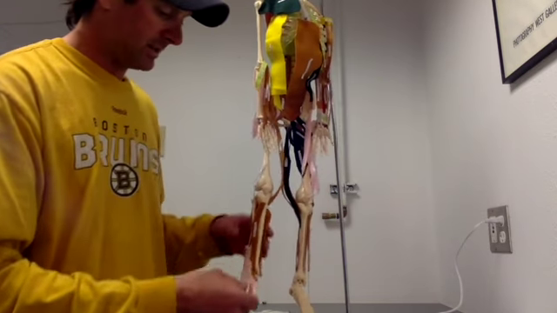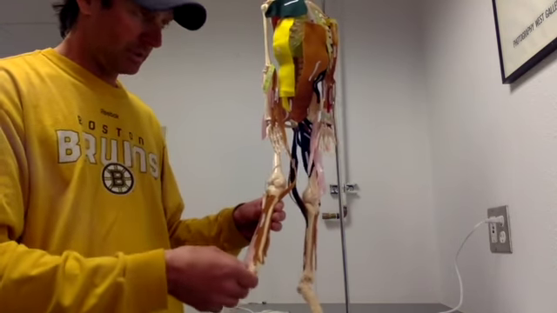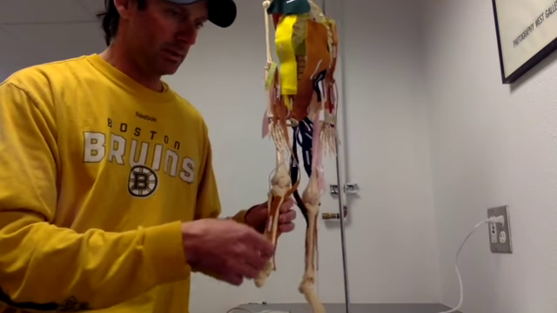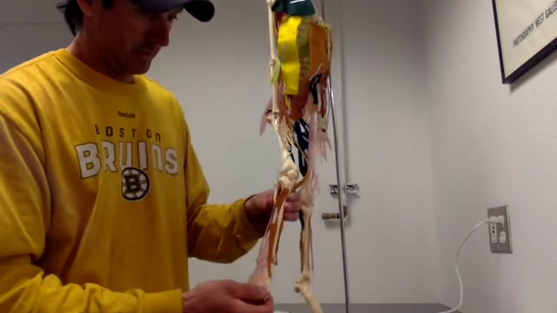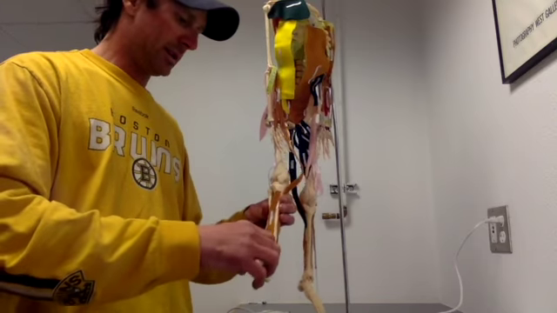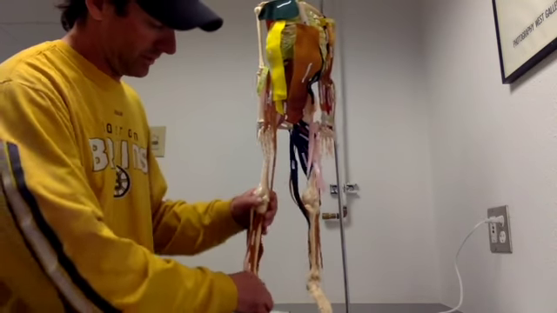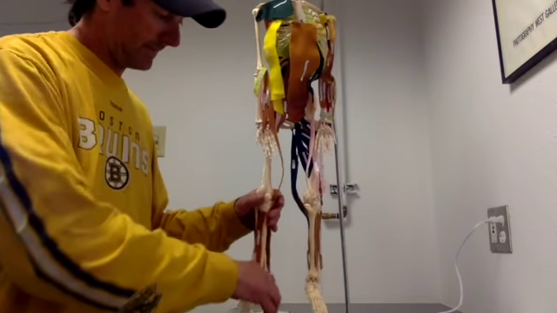And the action of this is dorsiflexion. Dorsiflexion is when you go up like that, as well as some inversion of the foot, which is pulling in like that.